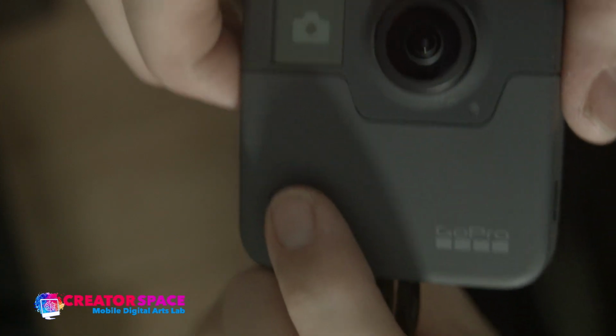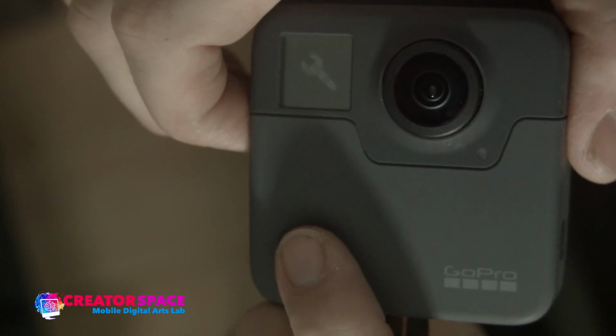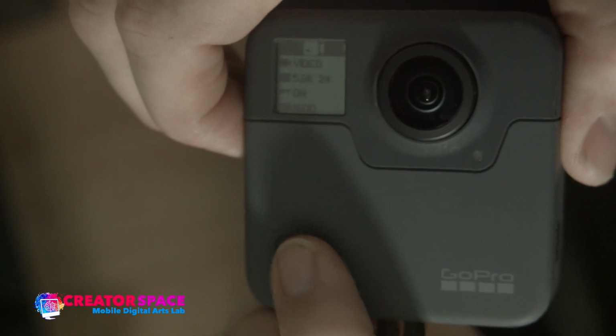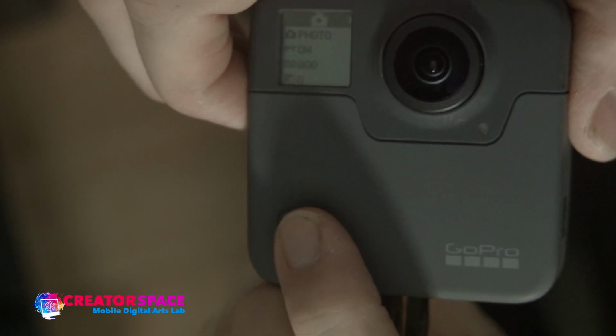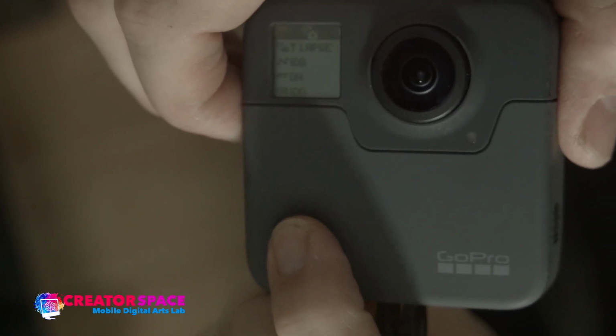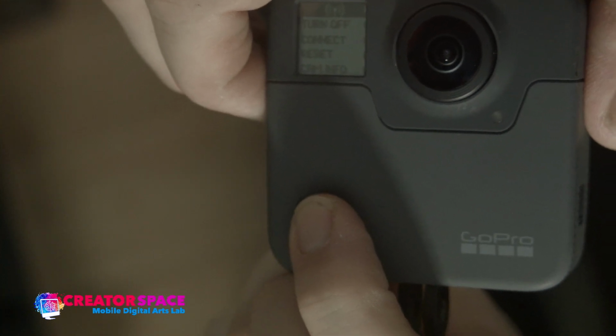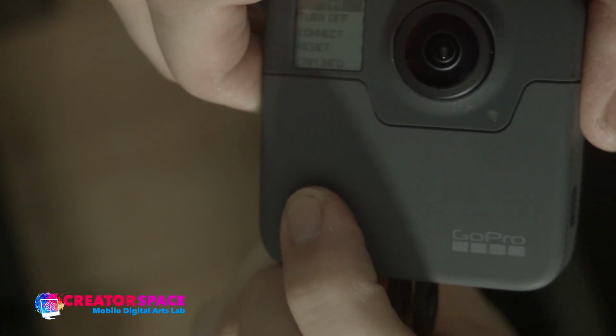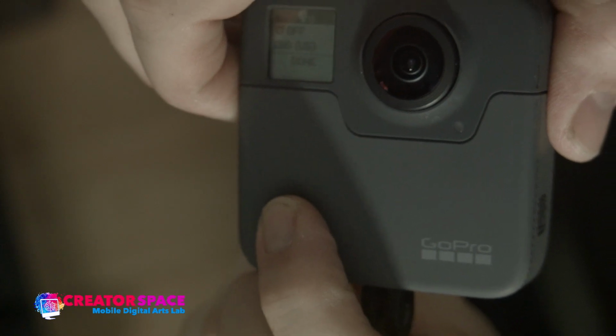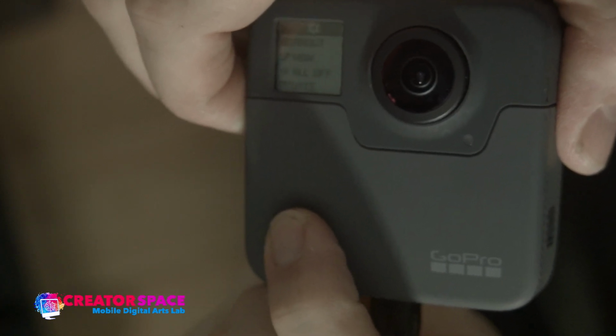One more time here. Mode to here. I'll hit record, and I can go to the photo settings, hit record again. I can go to time-lapse settings, and then I can go to connection settings. Okay, and being able to connect with the camera.